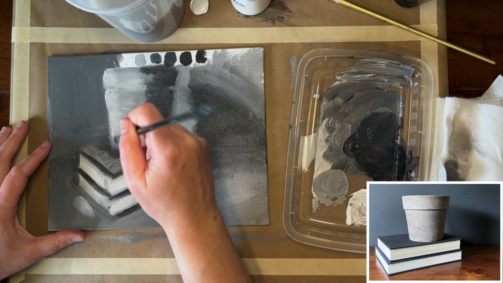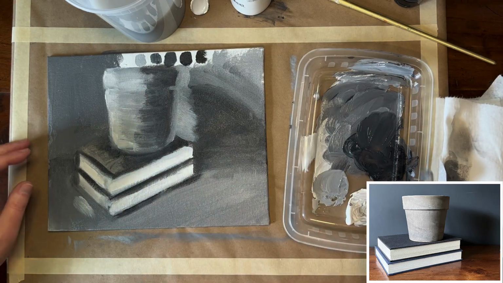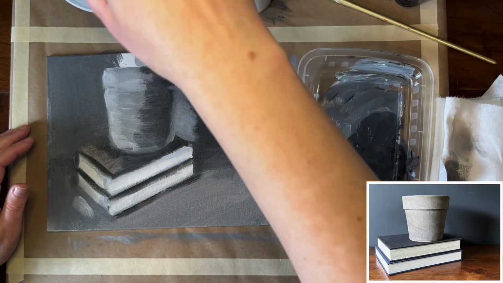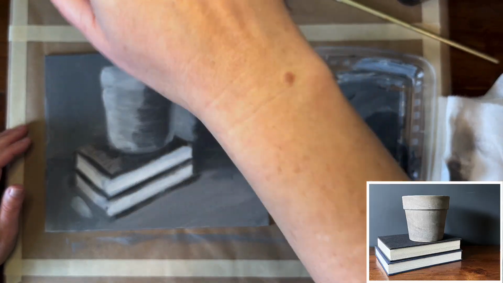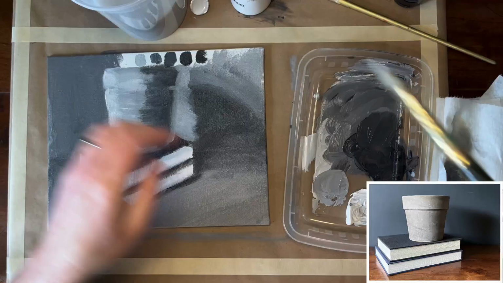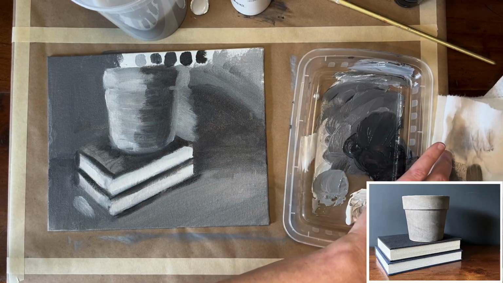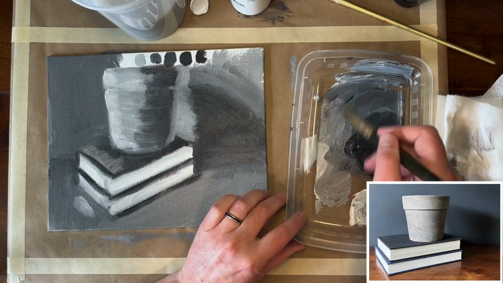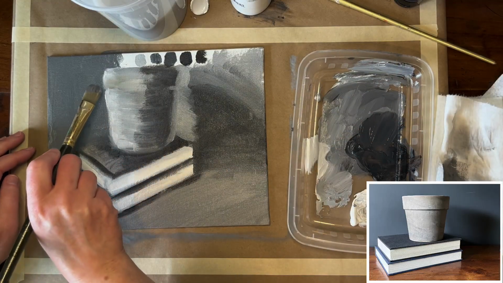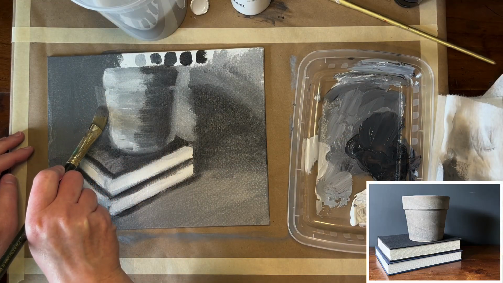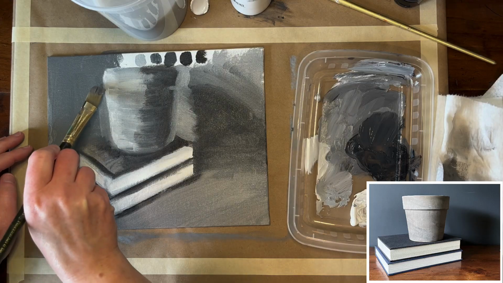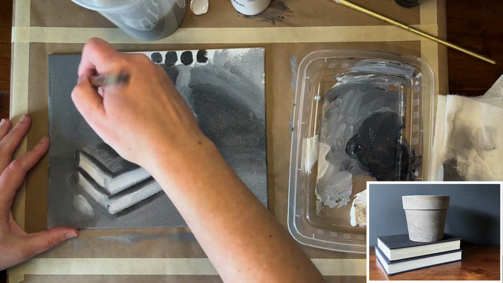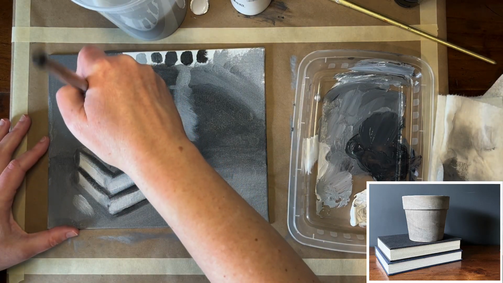I'm gonna just blend that in, and I'm gonna take my bigger brush that's been sitting in the water, wipe it off, and come back with this mid-tone color. And get that blended in to refine here.